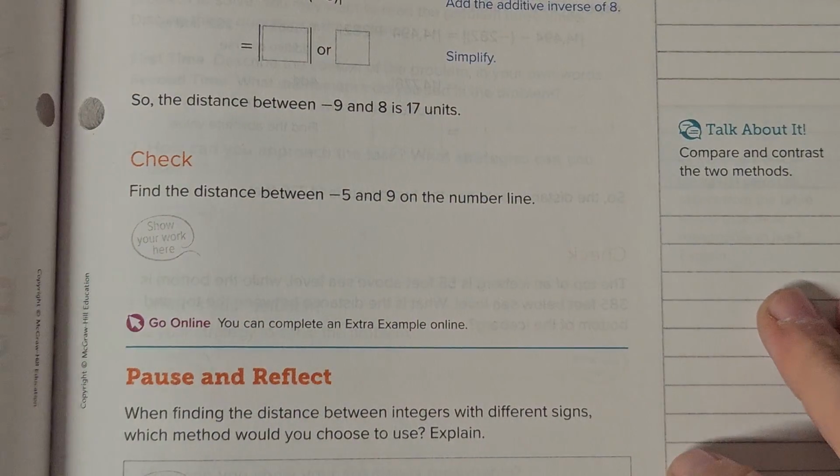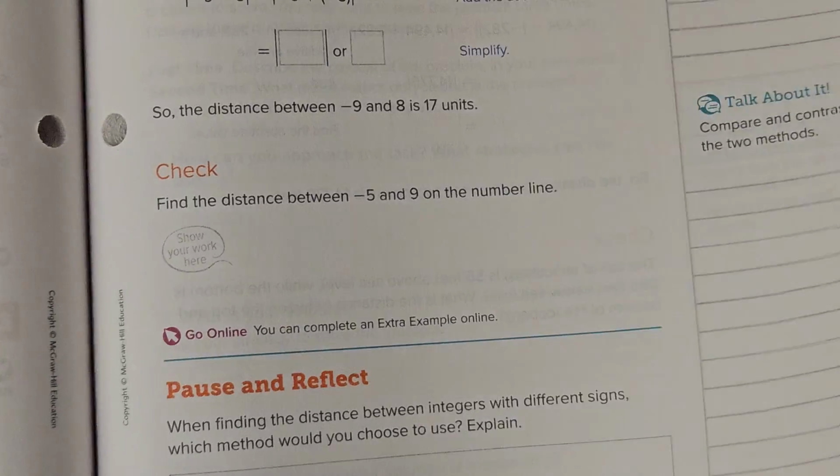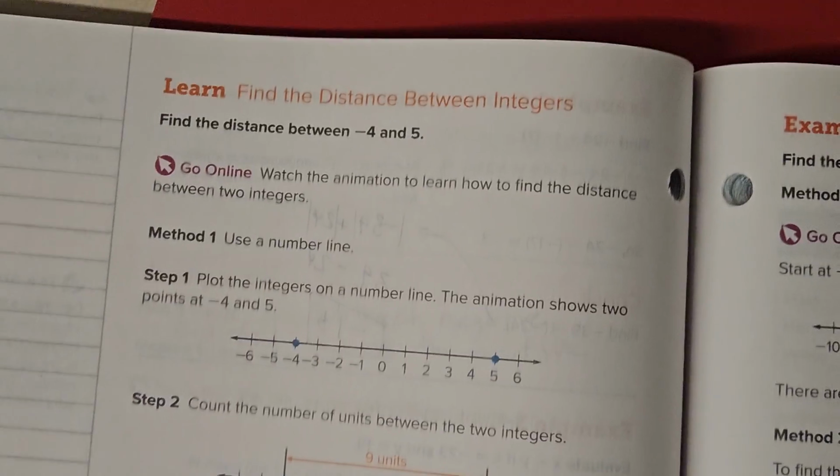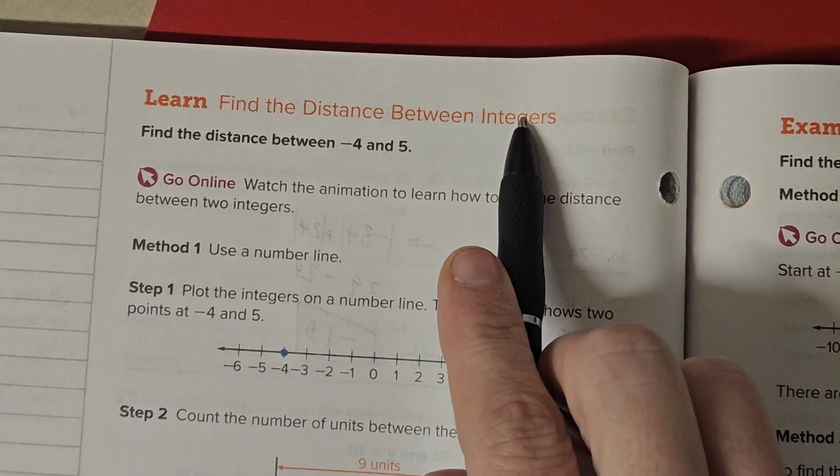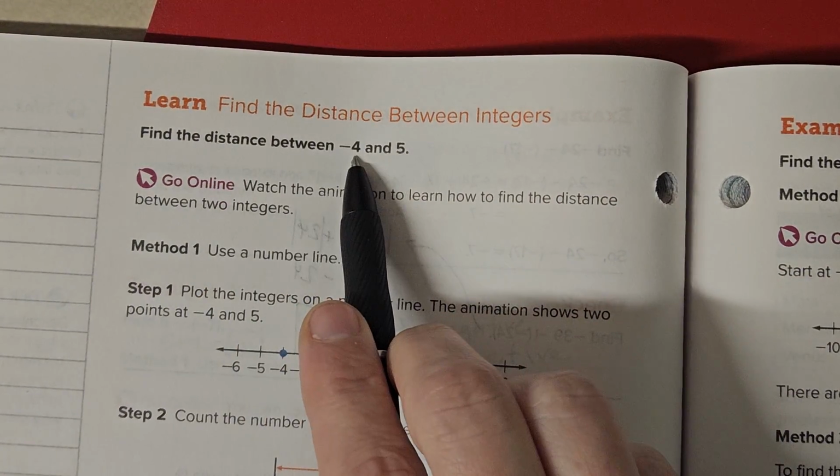I think you're going to be able to handle today pretty easy. Okay, here's a good one. We use this when we're graphing a lot. Finding the distance between two integers. So how far is it from negative 4 to 5?